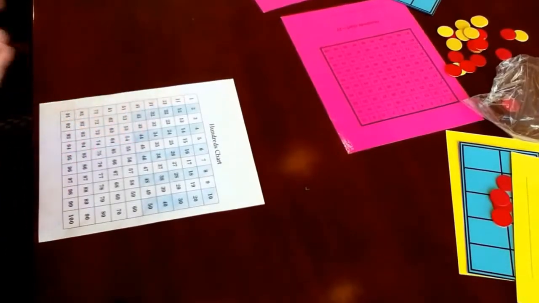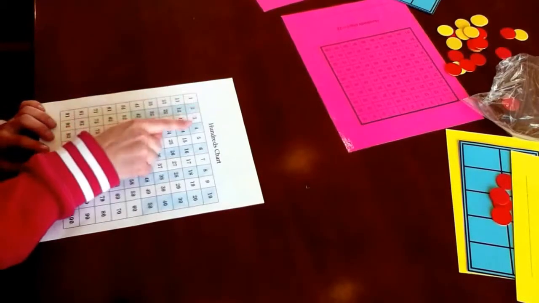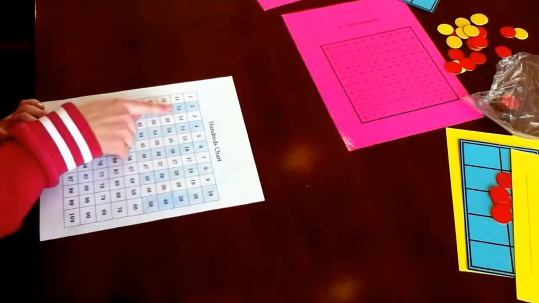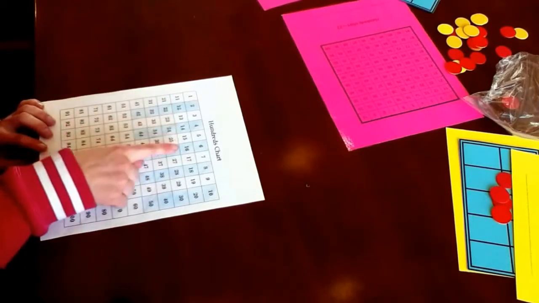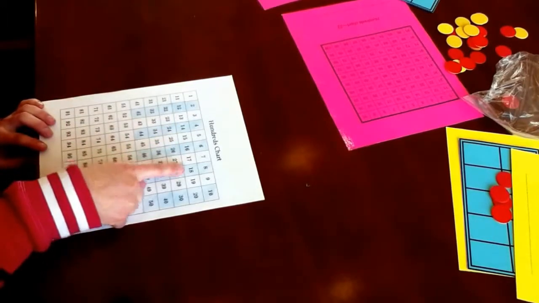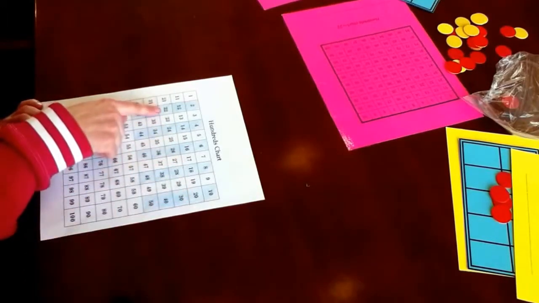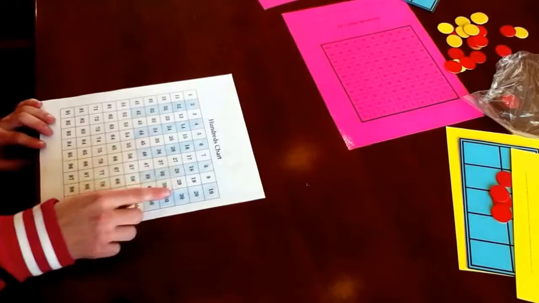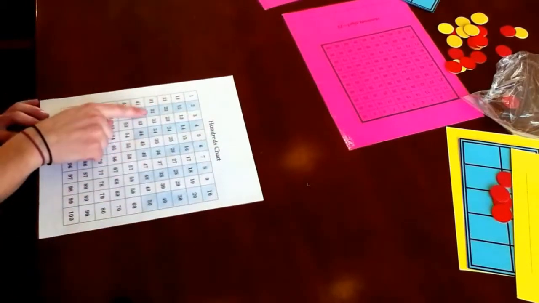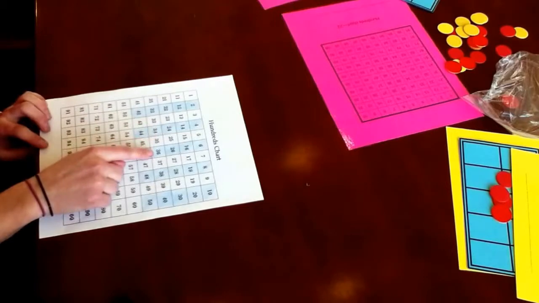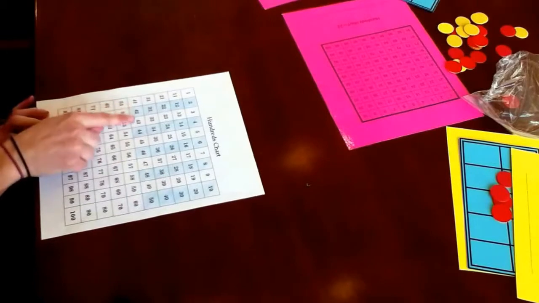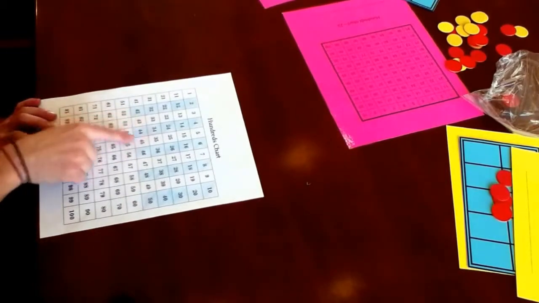So here we go. We can just count the blue spots all the way to 44. 2, 4, 6, 8, 10, 12, 14, 16, 18, 20, 22, 24, 26, 28, 30, 32, 34, 36, 38, 40, 42. So we're stopping at 44.